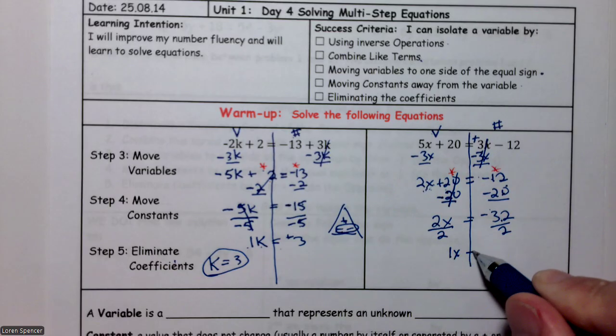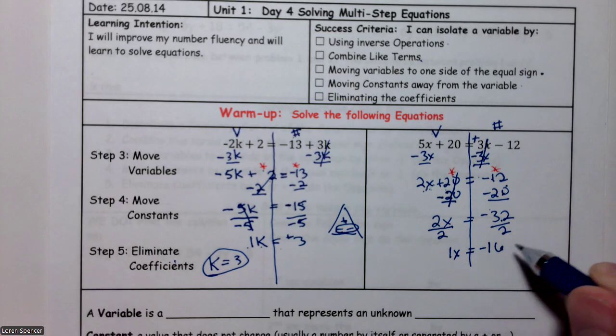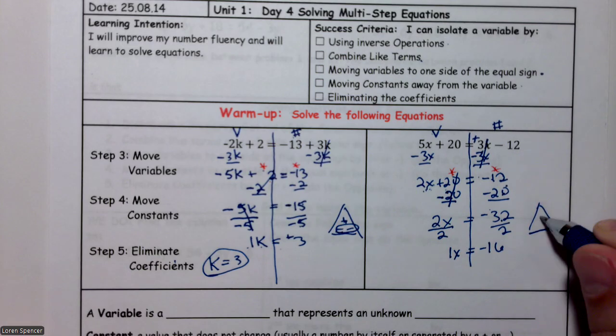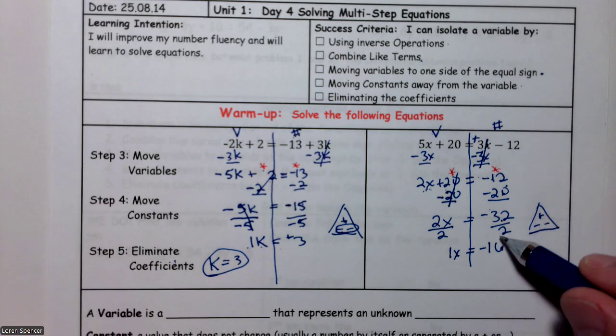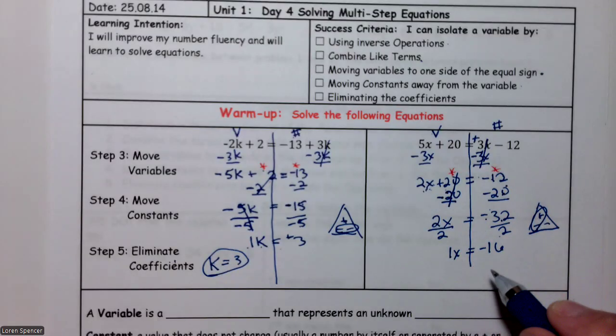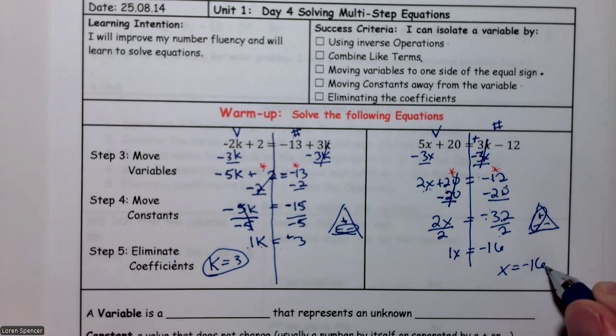I get 1x equals negative 16. And I know it's negative because when you're multiplying and dividing, you can use the triangle. Here I have a negative 32 and a positive 2. A negative and a positive leaves me with a negative. So my answer is x equals negative 16.